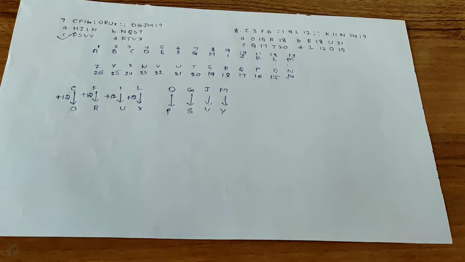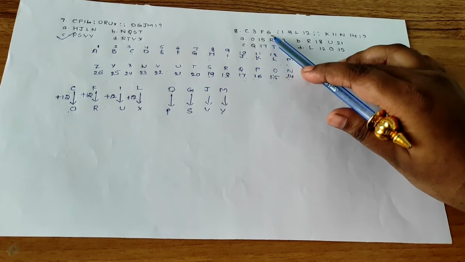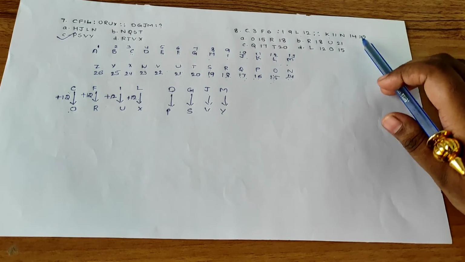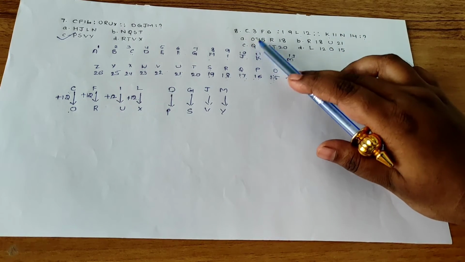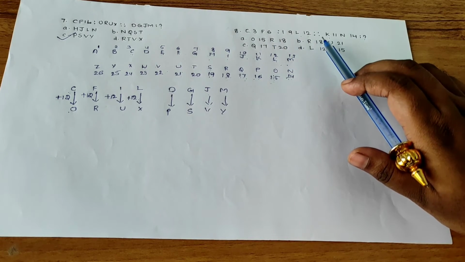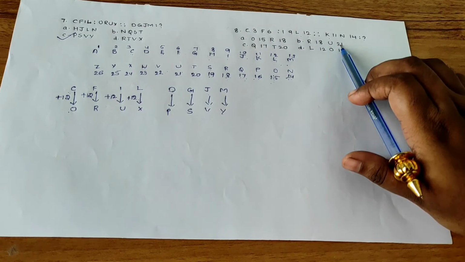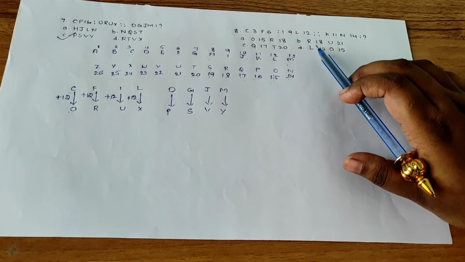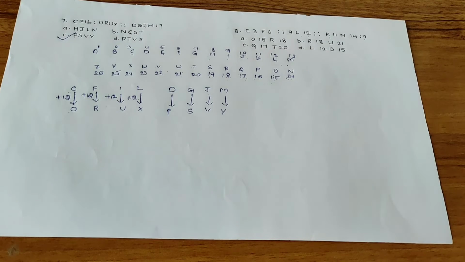And now the 8th question is C3 F6 is to I9 L12 proportionally K11 N14 is to question mark. So the options are: option 1, O15 R18; option 2, R18 U21; option 3, Q17 T20; option 4, L12 O15. So first let us see the relation that the first set carries.